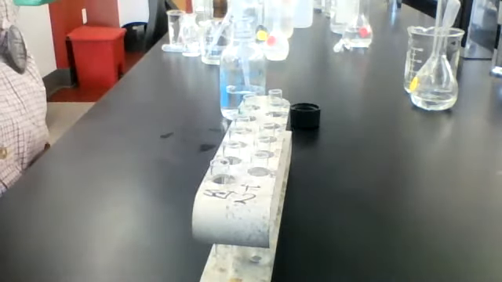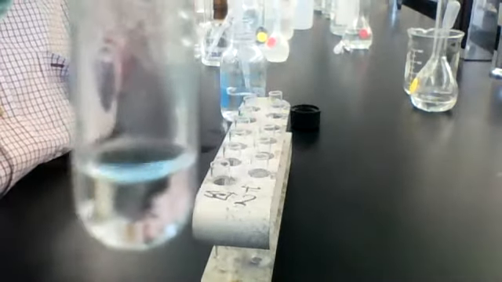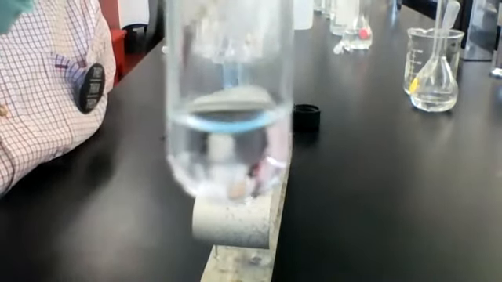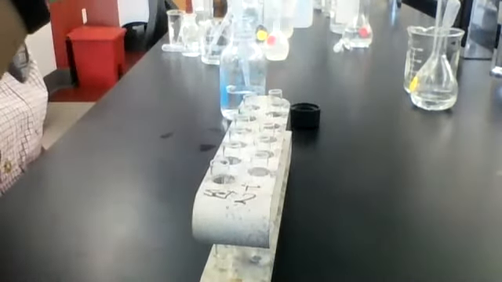It's gone anyway. All right. So that reaction was so fast, it's over already. The little piece of metal is completely dissolved. It's gone. So that's probably the quickest reaction we've seen so far.